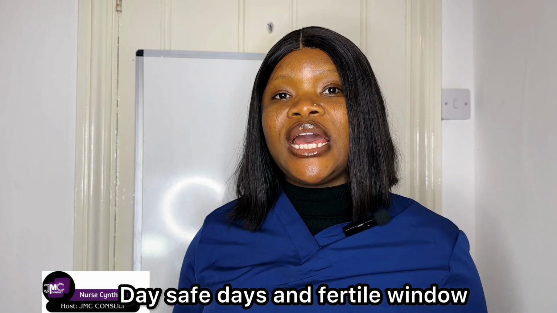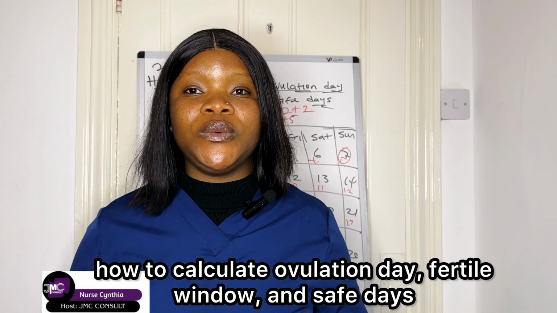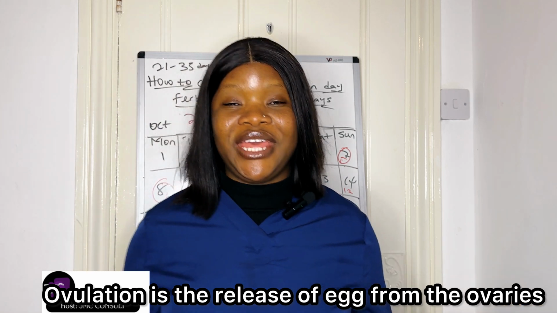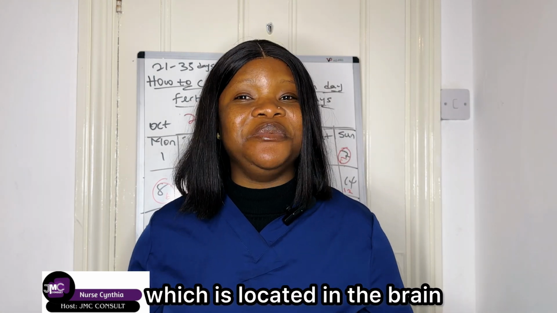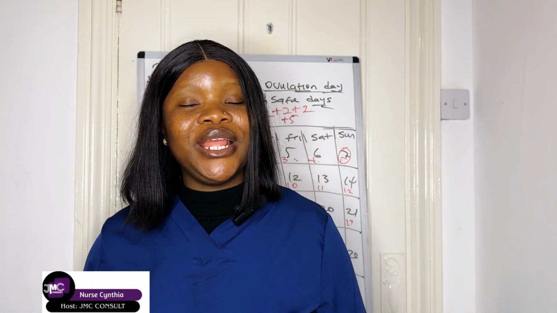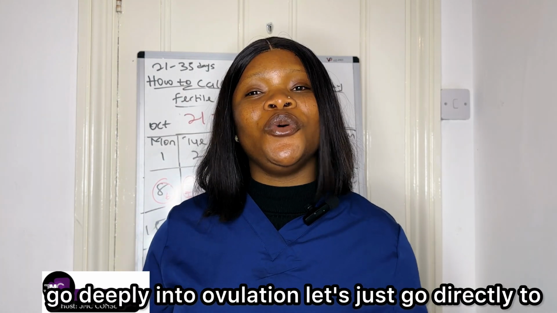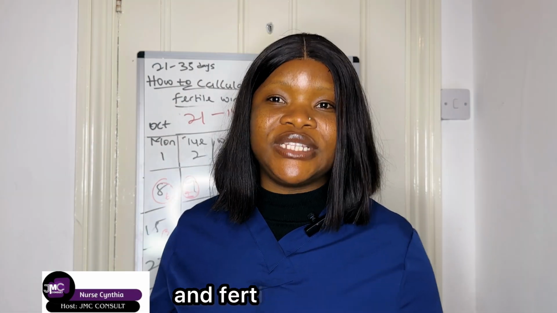and fertile window. Now, before we go straight to how to calculate ovulation day, fertile window, and safe days, let's talk briefly on what is ovulation. Ovulation is the release of egg from the ovaries. Already, we know that. But do we know the factors responsible for all of those things? It is the brain, by the hypothalamus, which is located in the brain, and also which stimulates the pituitary gland to release the follicle stimulating hormone and the luteinizing hormone. Yes, the brain is responsible for almost all the activities in the body. So let's not go deeply into ovulation. Let's just go directly to how to calculate ovulation day, safe days, and fertile window.